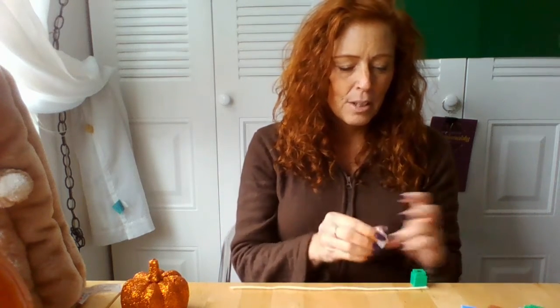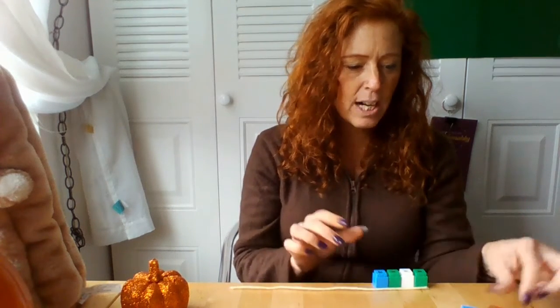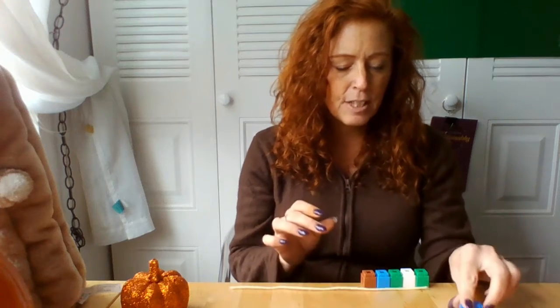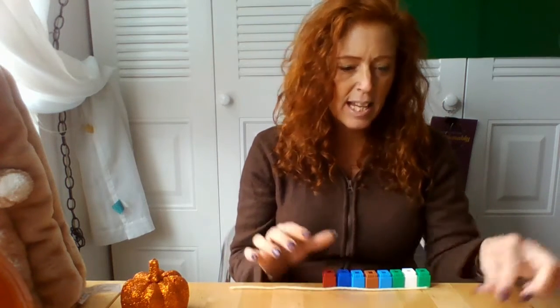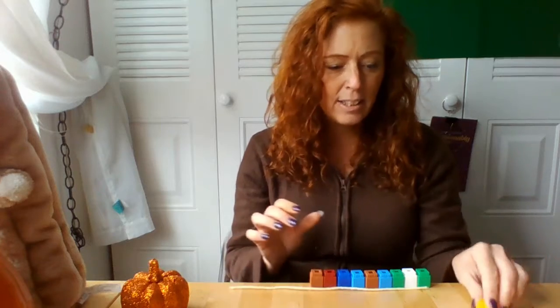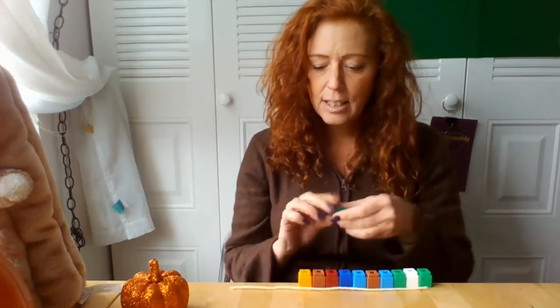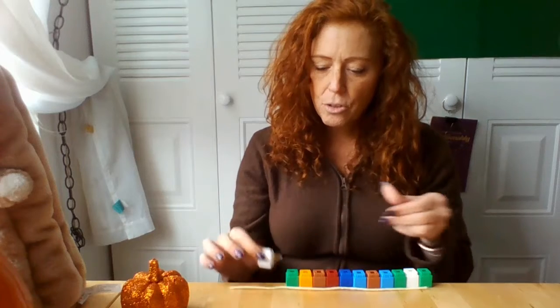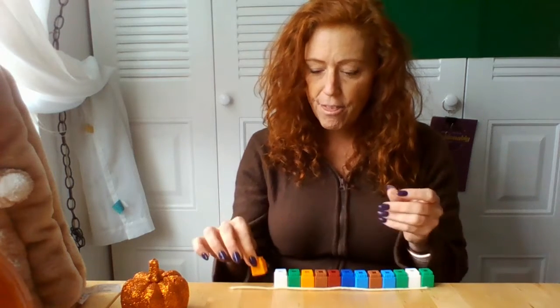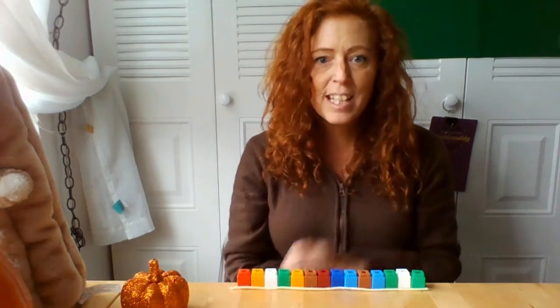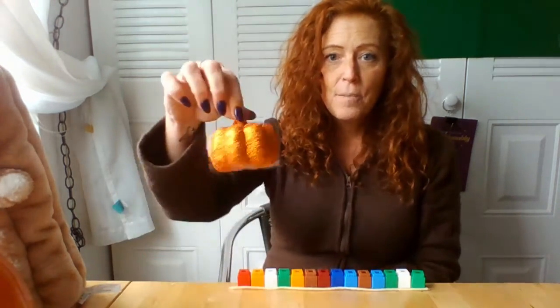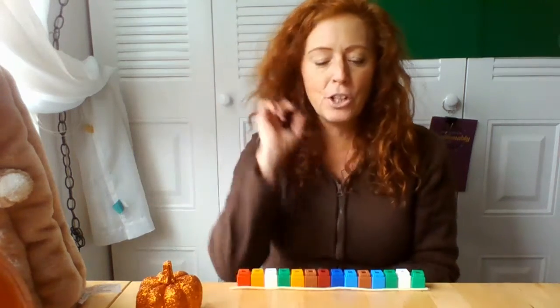1, 2, 3, 4, 5, 6, 7, 8, 9, 10, 11, 12, 13, 14 cubes long is the diameter of my little glittery pumpkin.